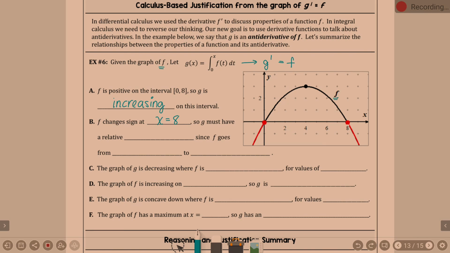So g must have a what? Is it a max or a min? It's a max because it goes from positive to negative. Okay. If it's going from positive to negative, that means it's going from increasing to decreasing. Does that make sense? So it is a relative maximum. I just answered this next part then.